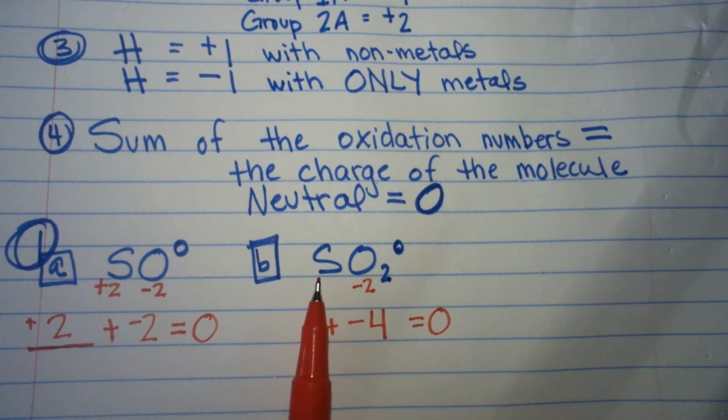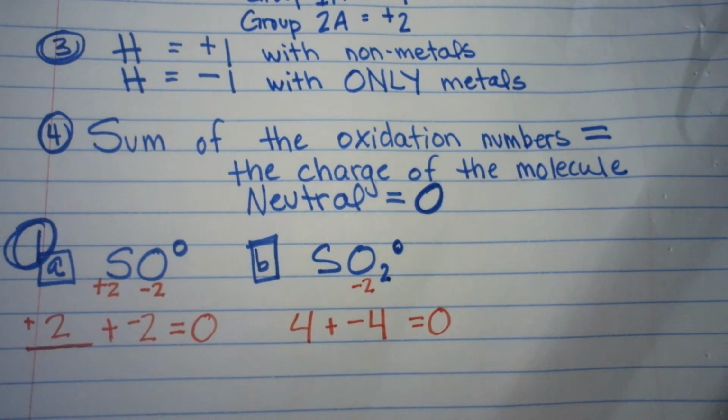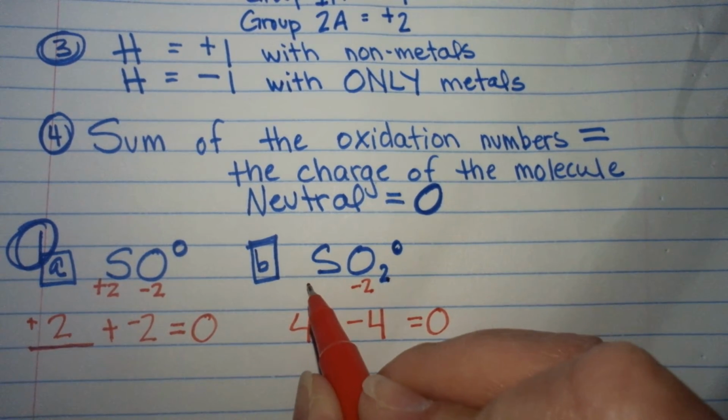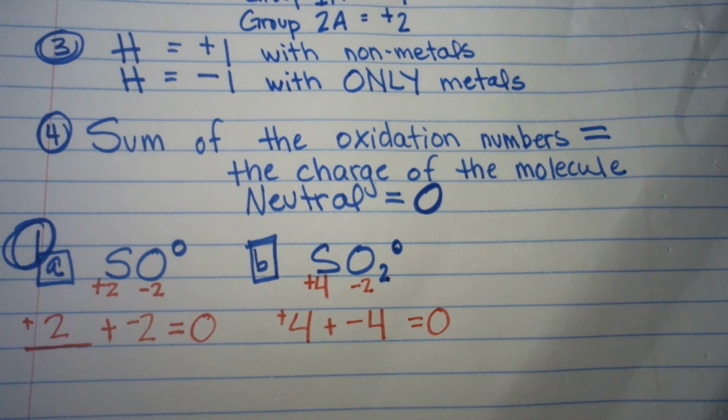What does sulfur have to be in order for this to equal 0? 4, right. So hopefully you're starting to see, oh wait, this is just kind of like a puzzle. Sulfur has to be +4 there. Okay, alright.